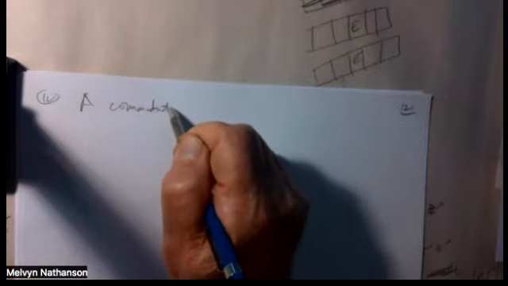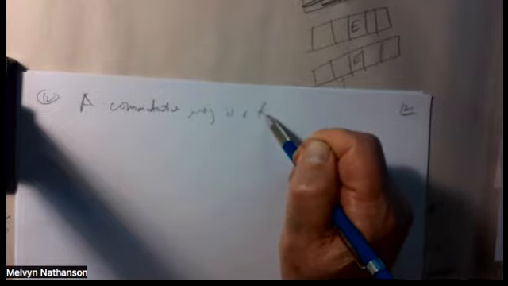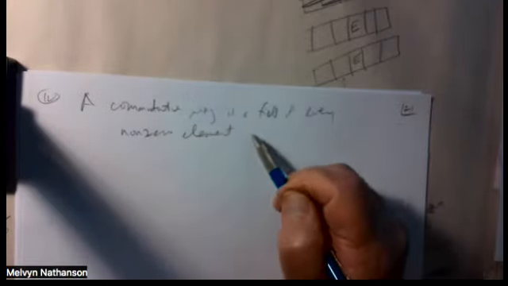Let's look at number 12. And remember, a commutative ring is a field if every non-zero element has an inverse.